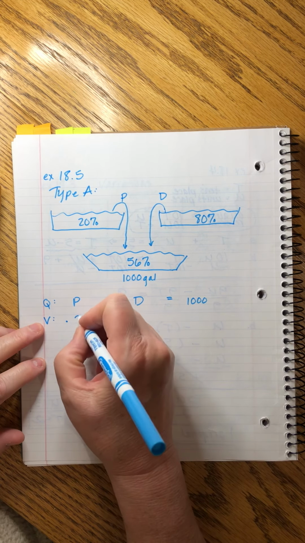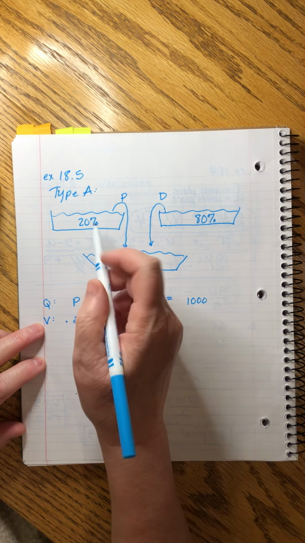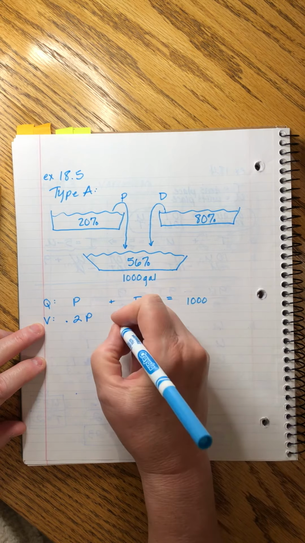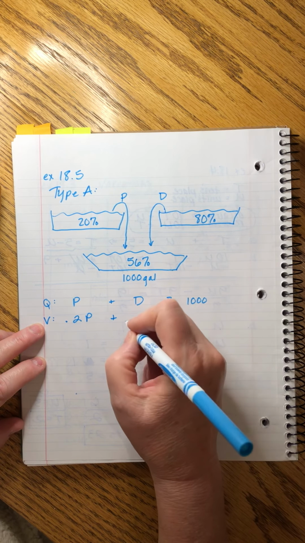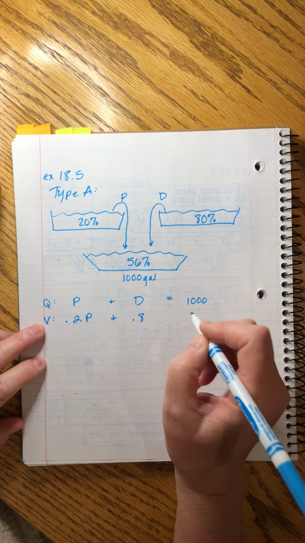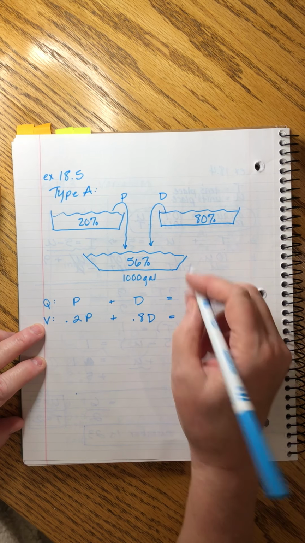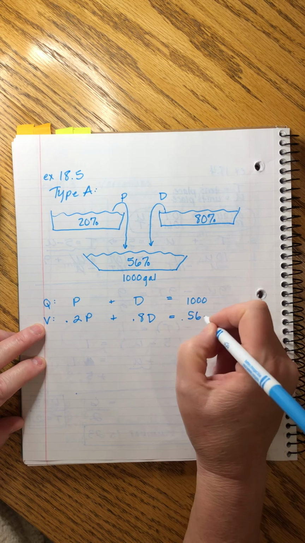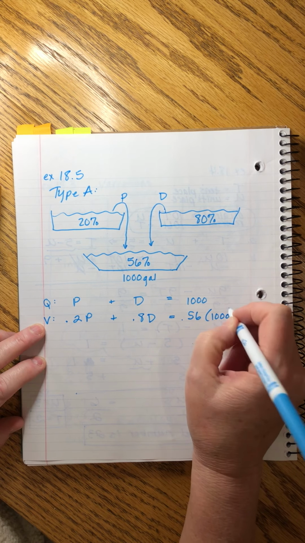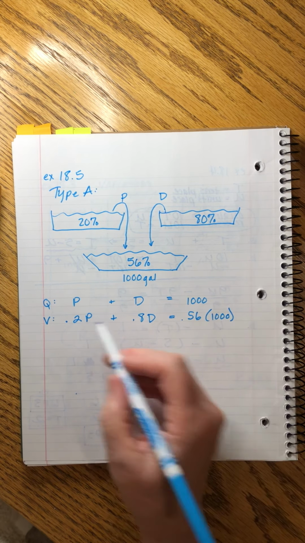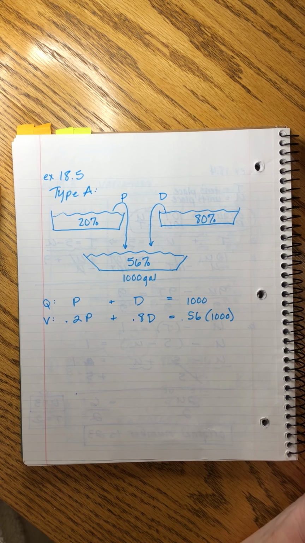So 0.2 is the strength of what we're pouring, plus 0.8, which is the amount that we're dumping, equals 0.56 times the 1,000 that we know we have to end up with. These amounts are mysteries.